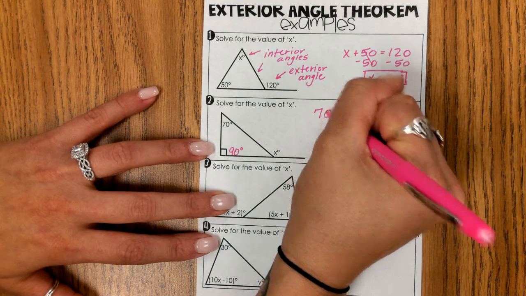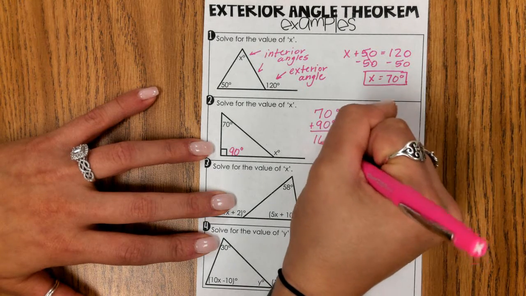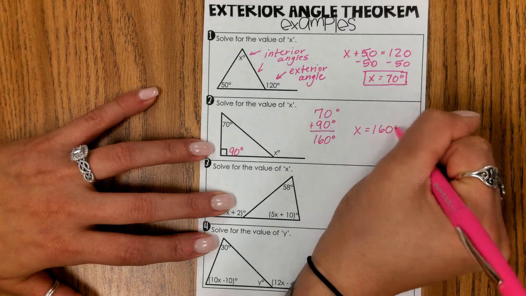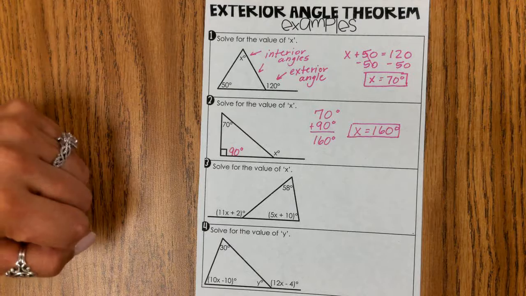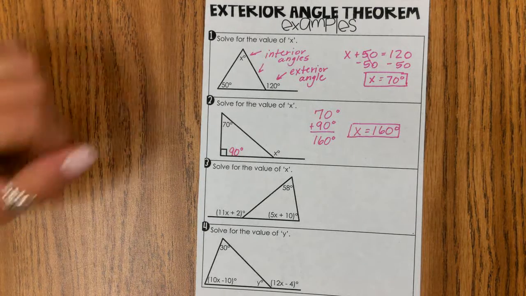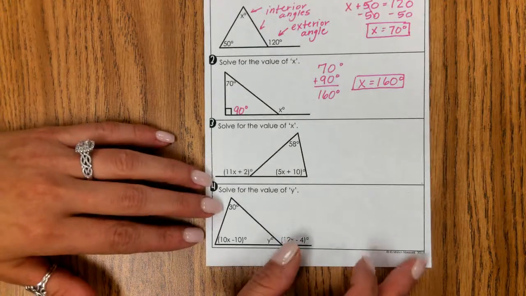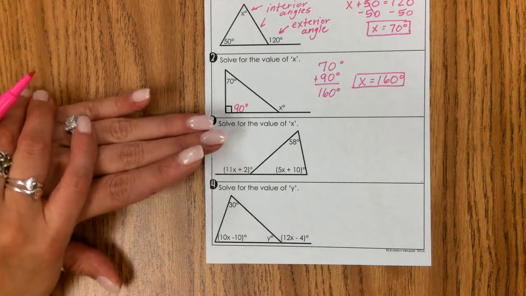So in order to solve this, we would just add those two amounts, which would give me 160 in this equation. So x equals 160 on this problem. All right, so these two are pretty basic, and then of course we still are doing some algebra concepts within our geometry units. We still have to be able to solve those types of problems.